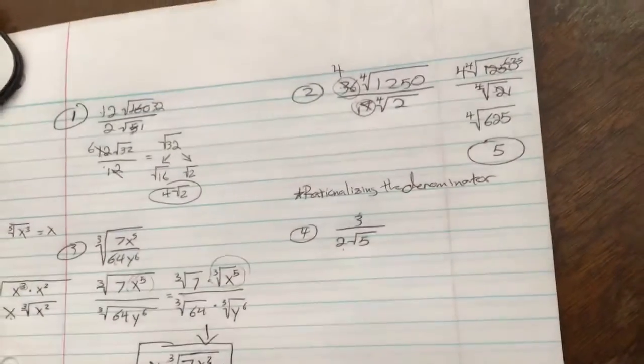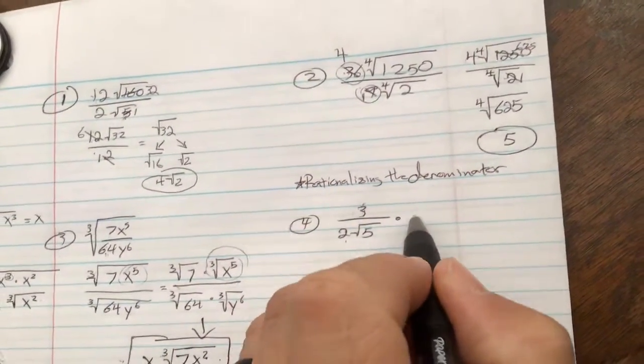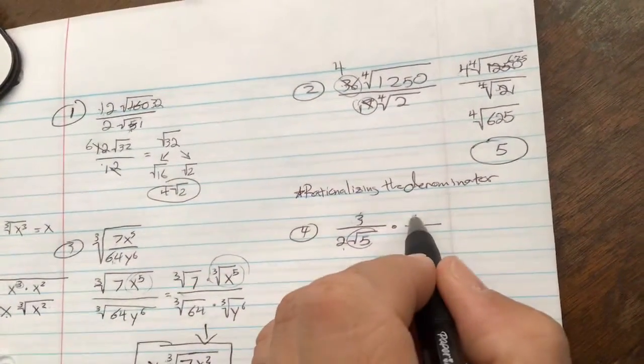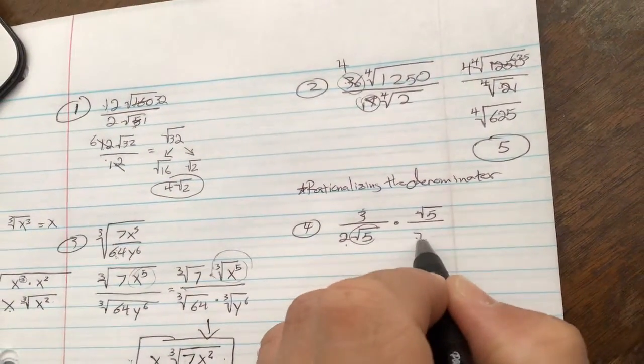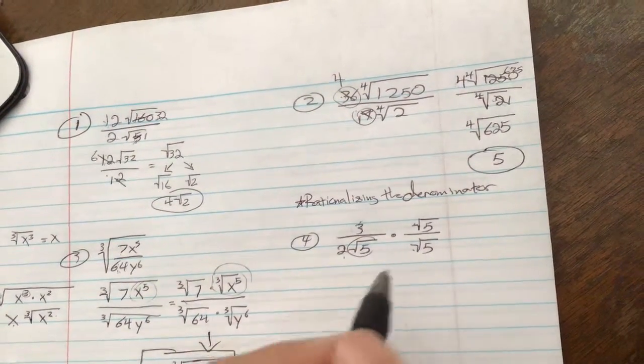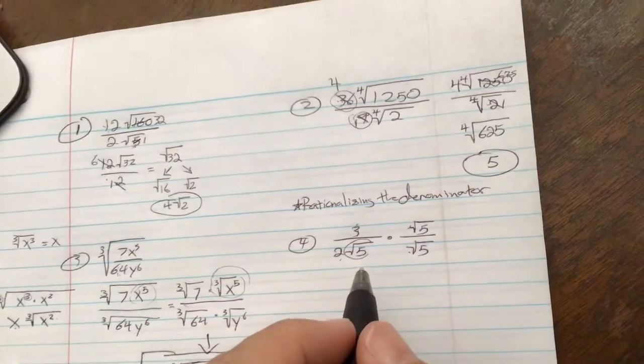I'm going to do what's called rationalizing the denominator. What I'm going to do is multiply both top and bottom by square root of 5. Not the 2, just square root of 5.